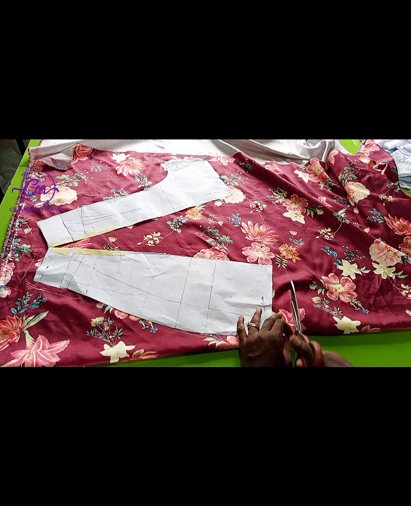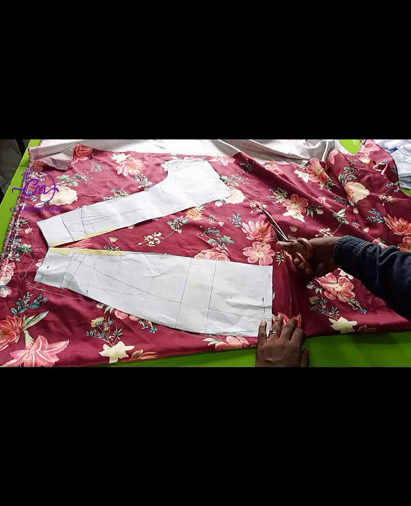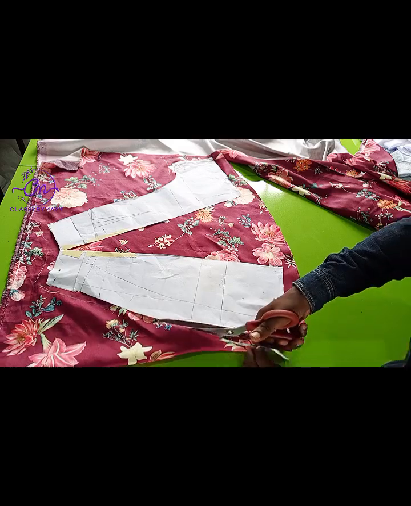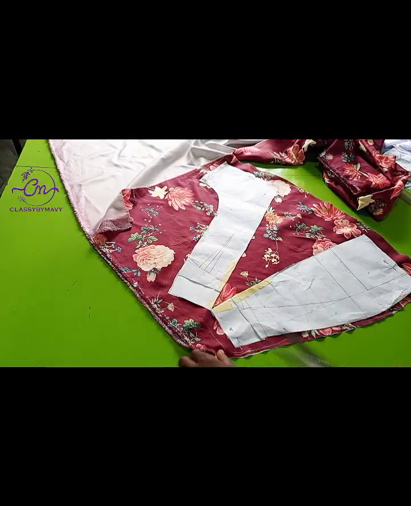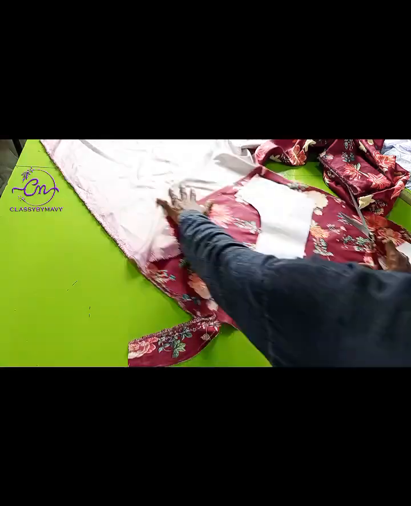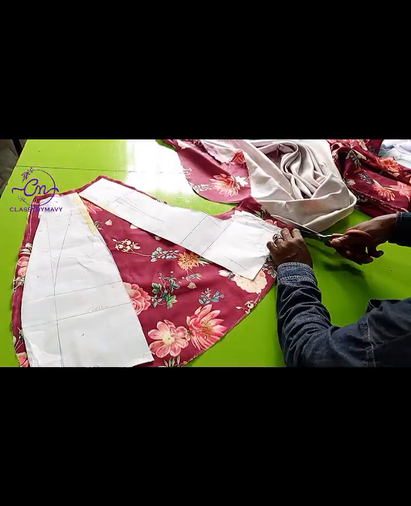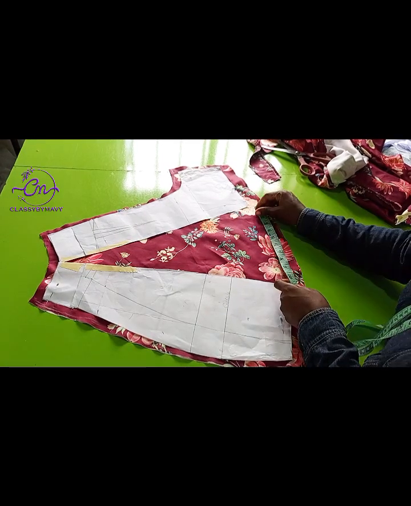I'm here cutting out according to the chalk markings. So here I am done cutting out the front pattern.